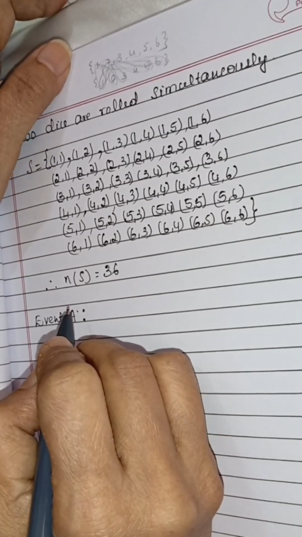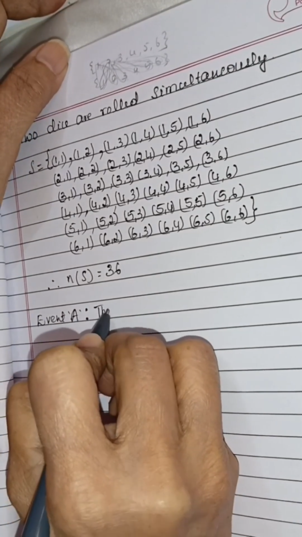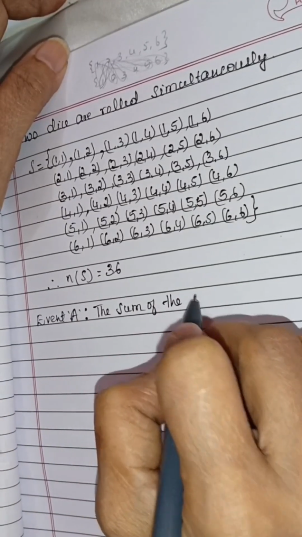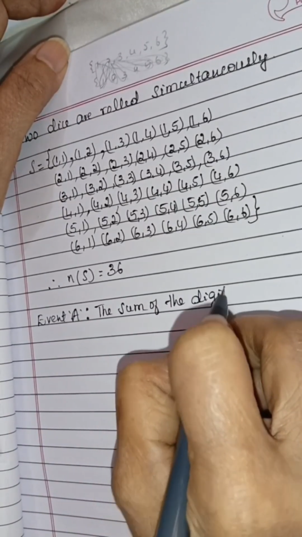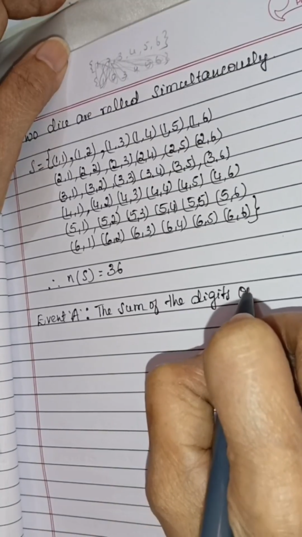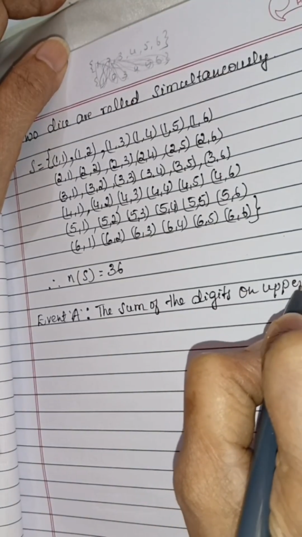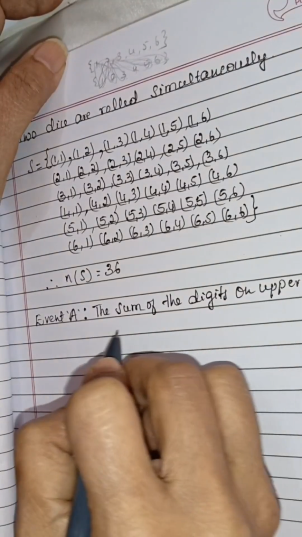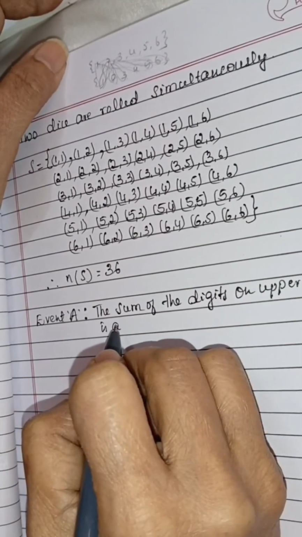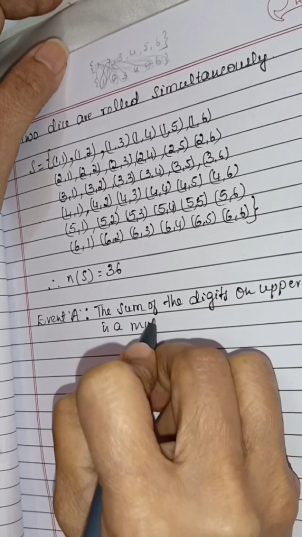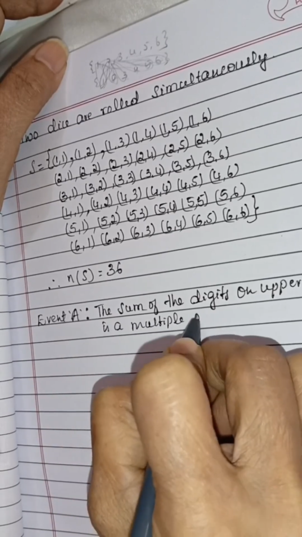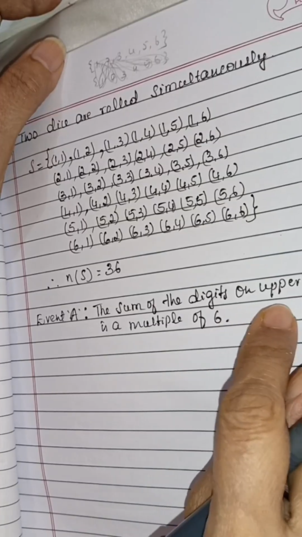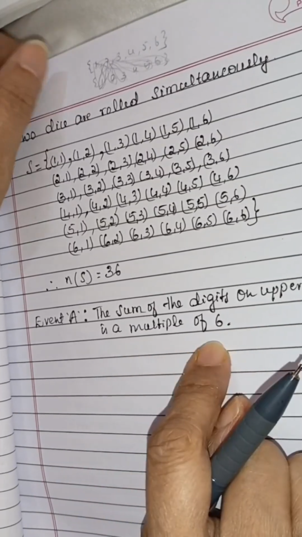The sum of the digits on upper faces is a multiple of 6. This is the condition, event A. The sum of the digits on upper faces is a multiple of 6.